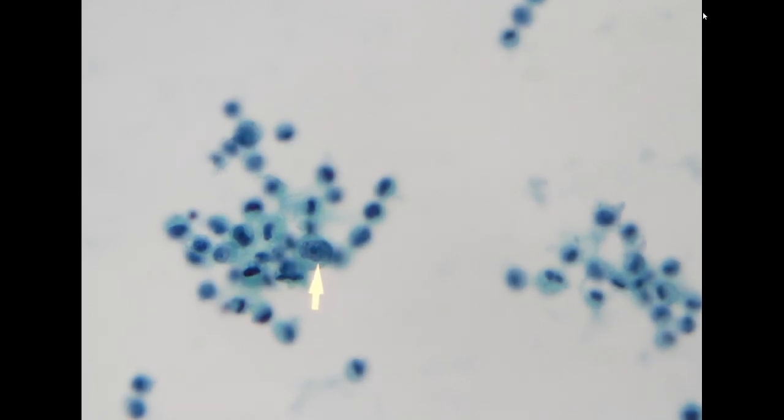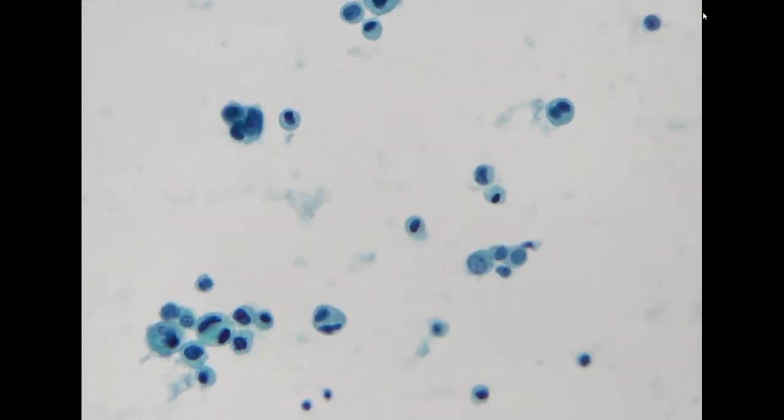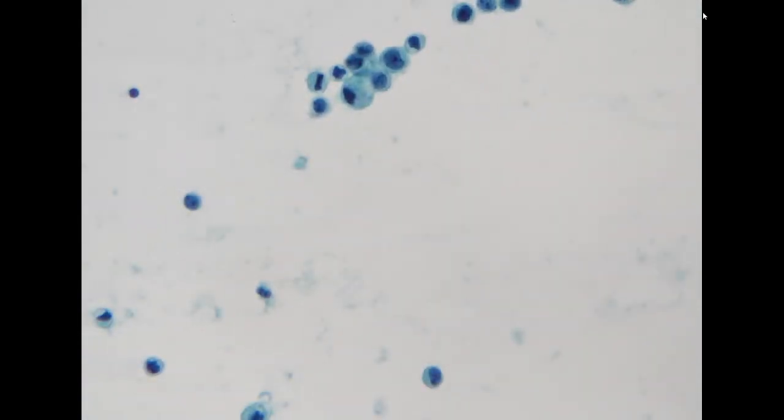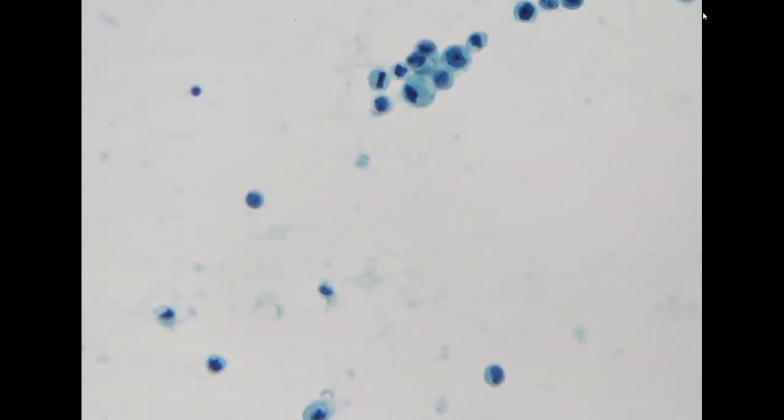We see big nuclei, prominent nucleoli, and irregular nuclear membranes, and this looks highly suspicious for adenocarcinoma, but it doesn't form a good architectural, cohesive pattern. So this is kind of difficult. So we go back to the history.